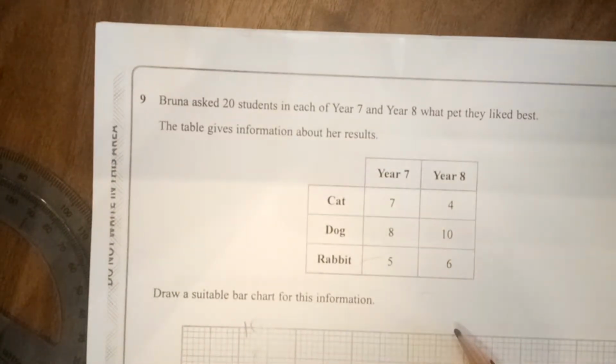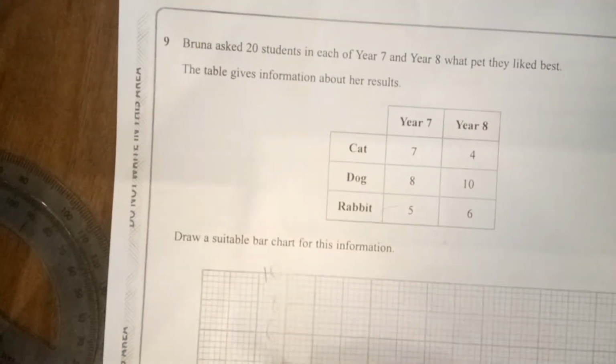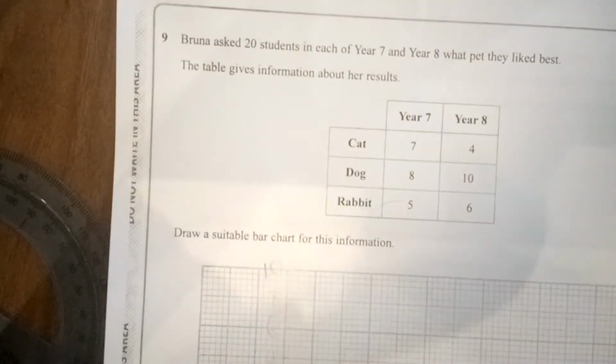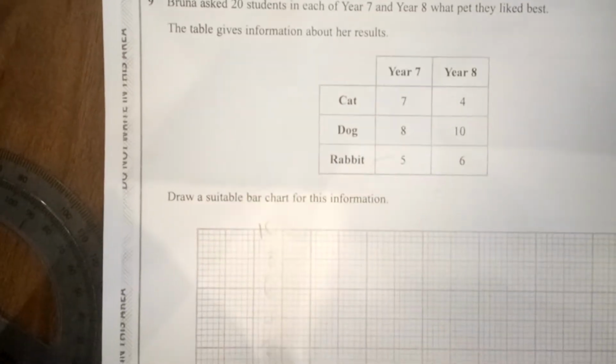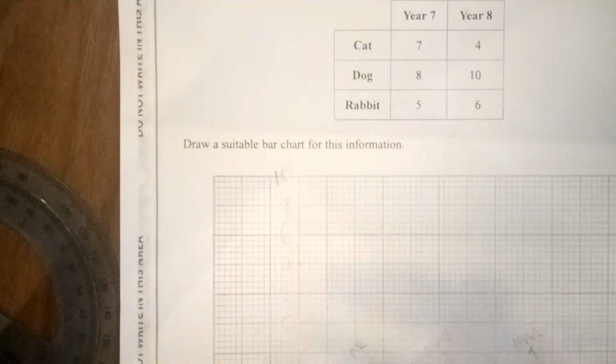Draw a suitable chart for the information. We can choose whatever chart we want. We can do a pictogram, we can do a frequency polygon, we can do a bar chart. I'm going to do a bar chart because that's what everyone chooses. I'm not using the whole paper because it just won't fit on my page.